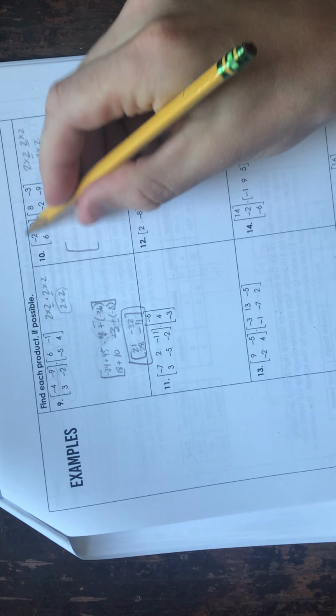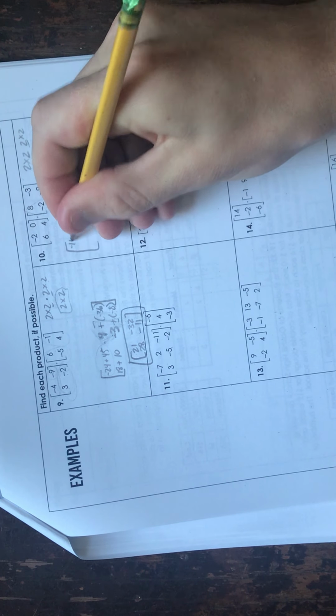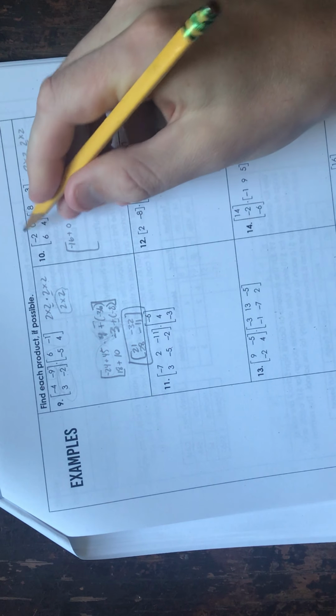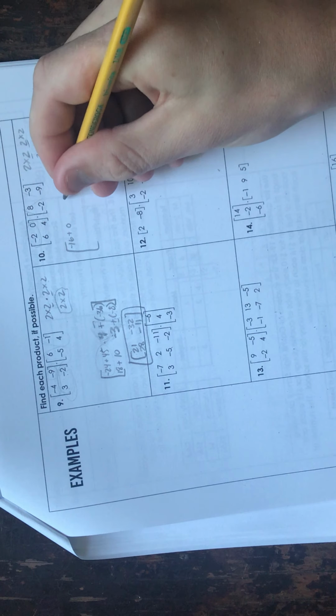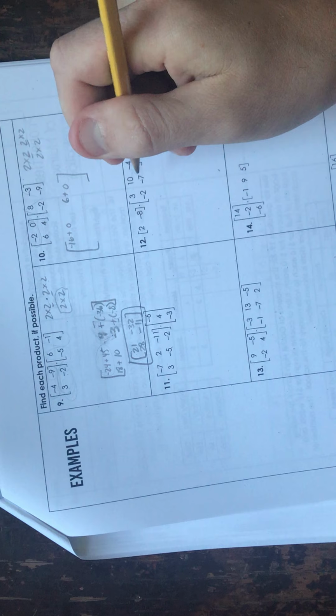And remember, first we multiply this row by this column. So -2 times 8 is -16. 0 times -2 is 0. And then we're going to go this row by this column. So -2 times -3 is 6. 0 times -9 is 0.